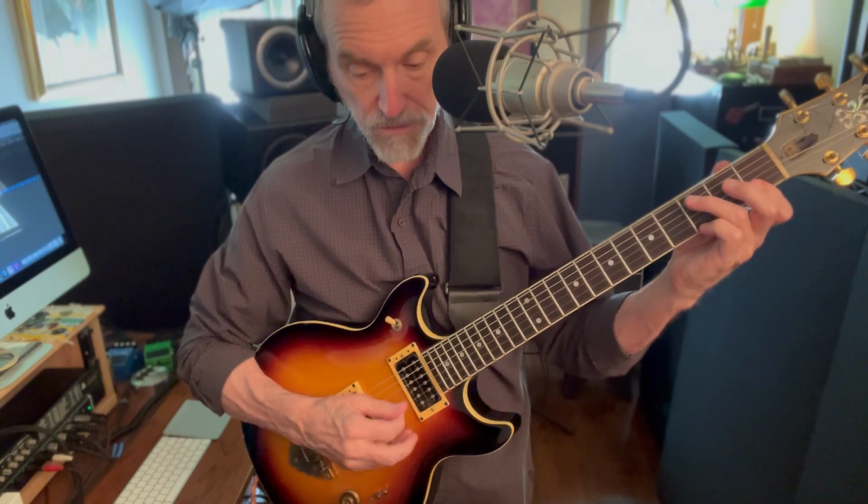Now skipping ahead to the 3rd and 4th measures. That's like an Fadd9 chord. Then what I'll do here is add in that F note. That might be a chord that Hendrix would use in Wind Cries Mary.